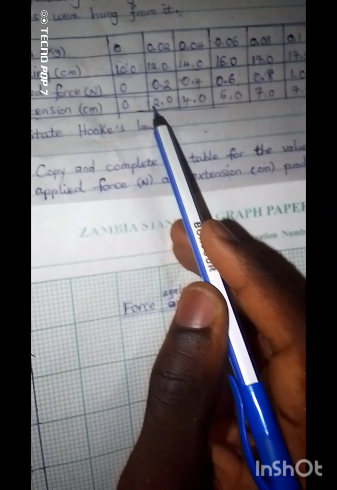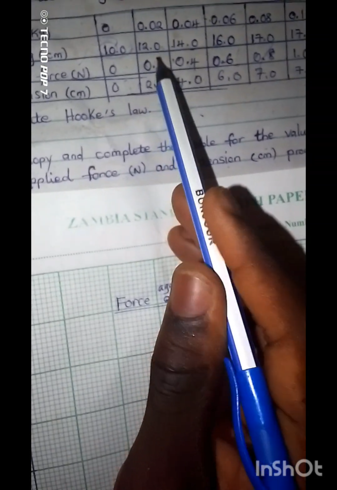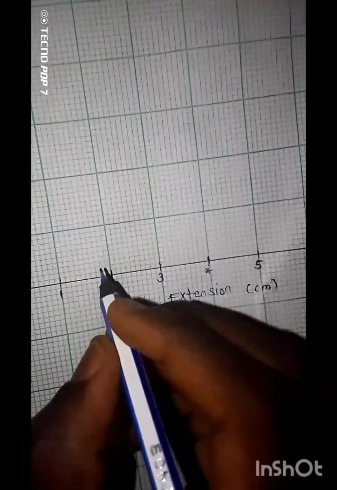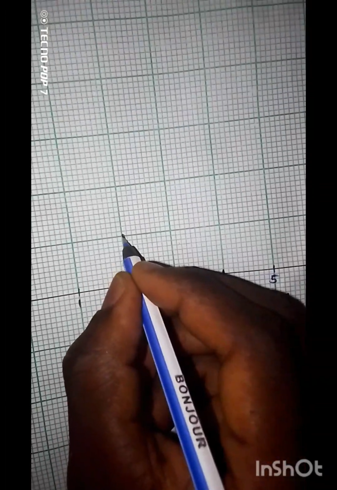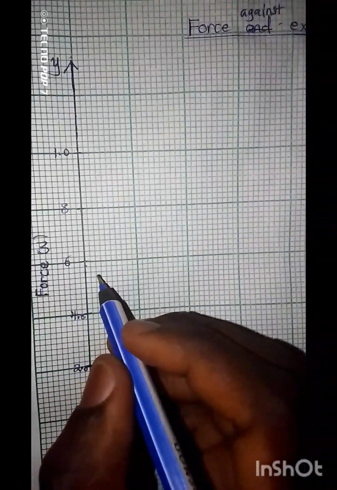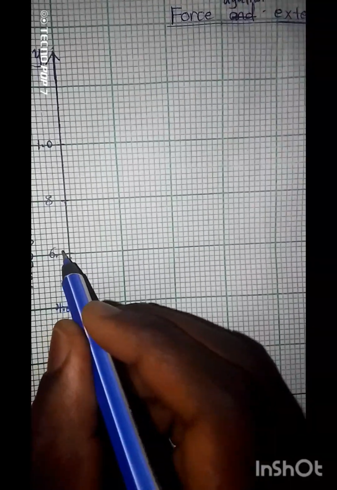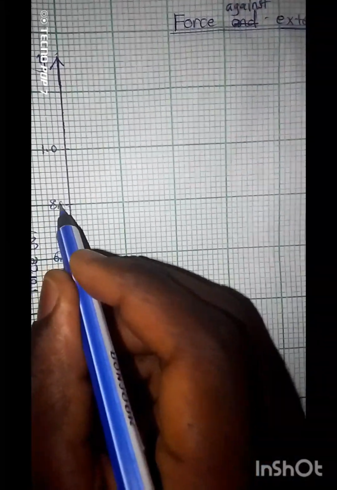So here 0, 0. Then which other point? Extension is on the x-axis, then it goes 2 with 0.2. We go where there's 2, it's here. Like that. Even if I haven't included my points, it's one and the same. This one is the same as 2.0, or 4.0, the same as 6.0, 8.0.